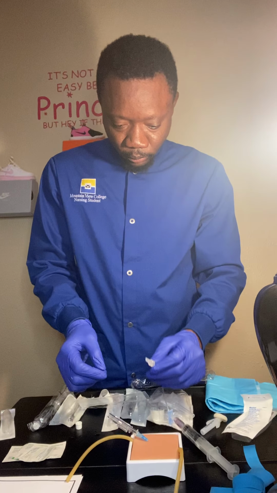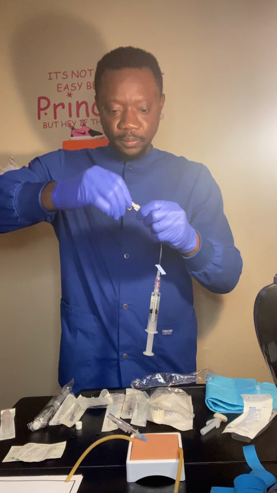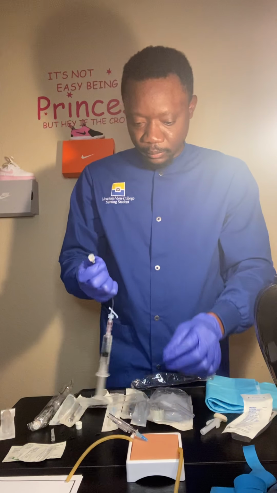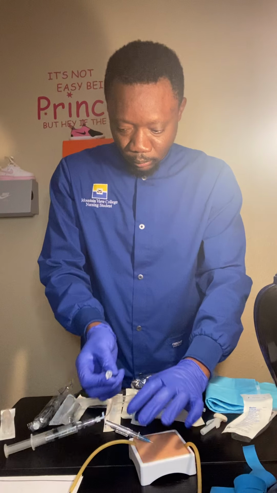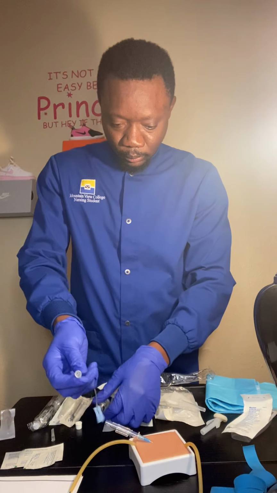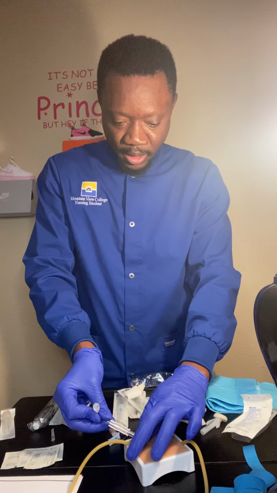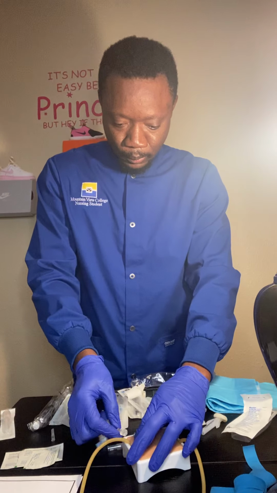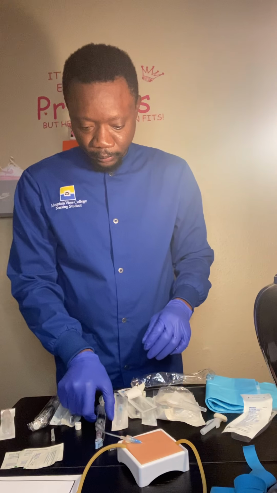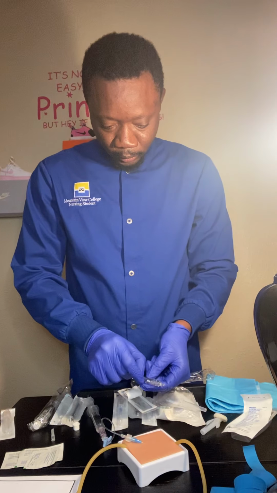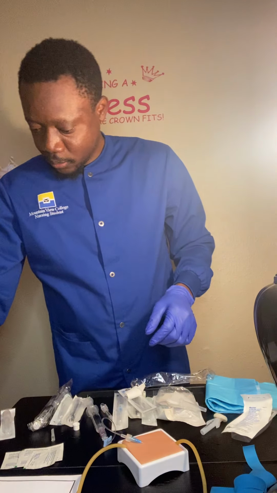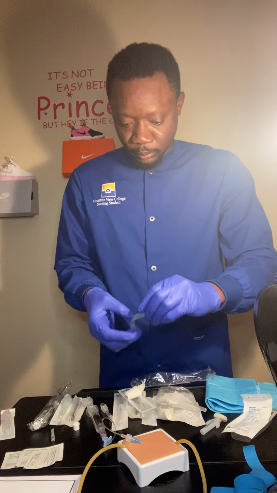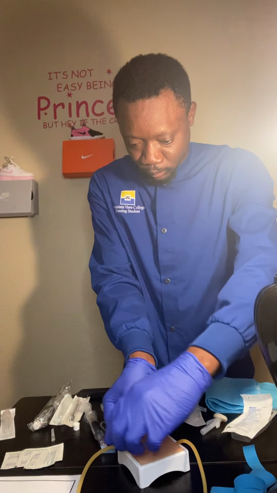So I untwist it, getting it ready. And then holding the blue pad. Okay, now my IV is secure. Okay, so I'll go ahead and with my skinny tape, I'll do a butterfly to secure my line.